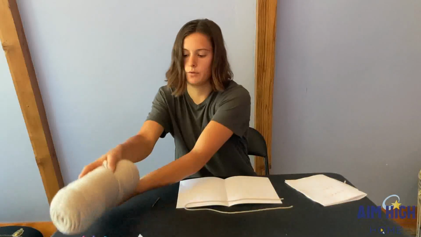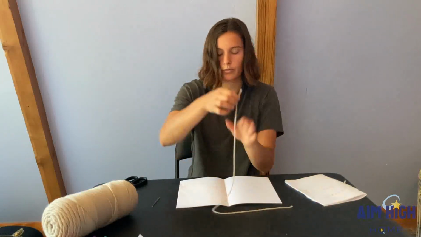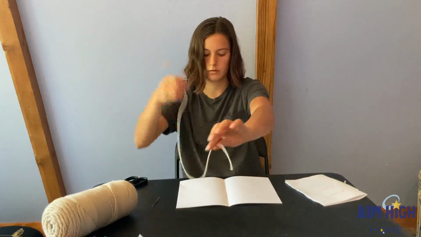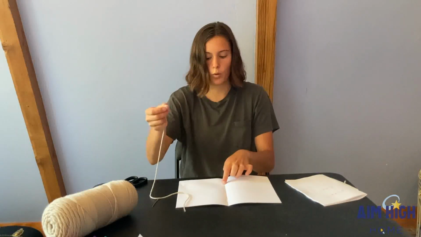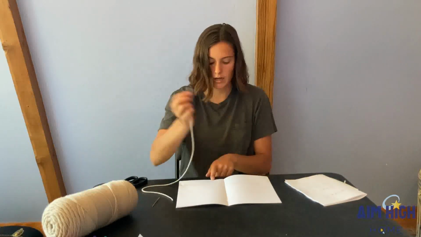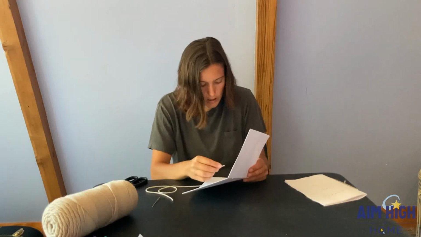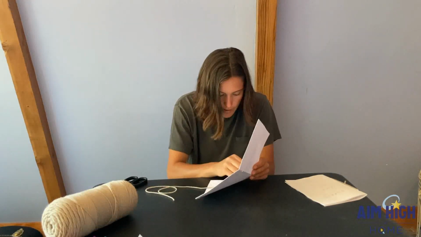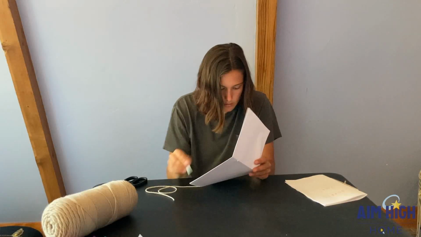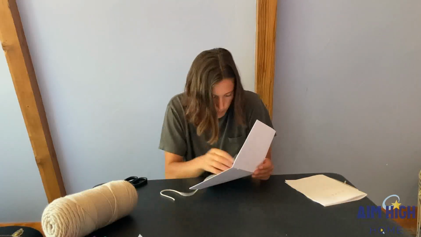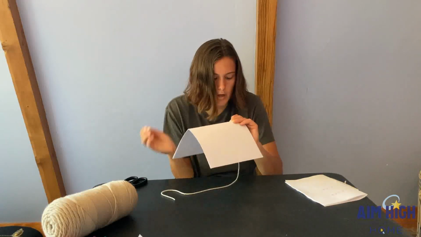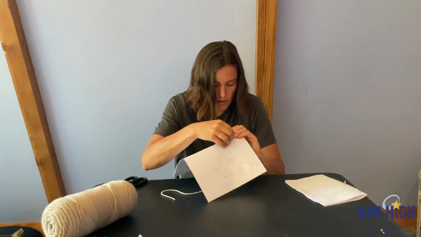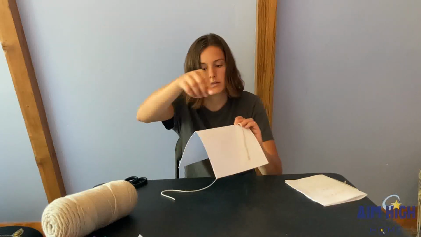So now you're going to use your sharp object to help you thread this string through the holes. So I still have my papers laying out flat like this, and I'm going to start by threading my string through the bottom hole, going from the inside to the outside. So you might need to make your hole a little bit bigger if you have a thicker piece of string. And then you can use your needle or whatever you're using to help you push your string through to the other side. And then you're going to pull it through out the back like this.